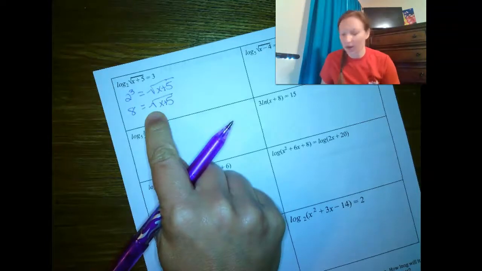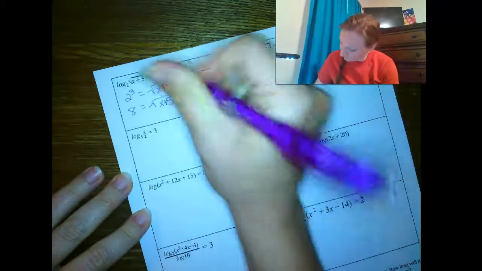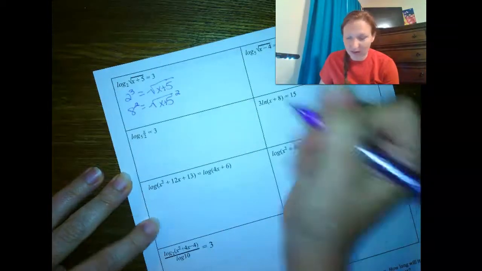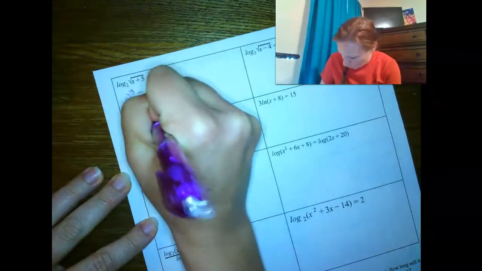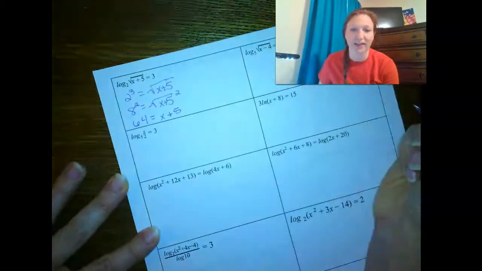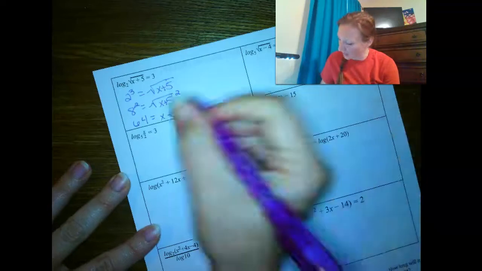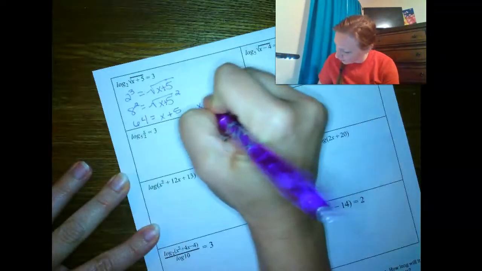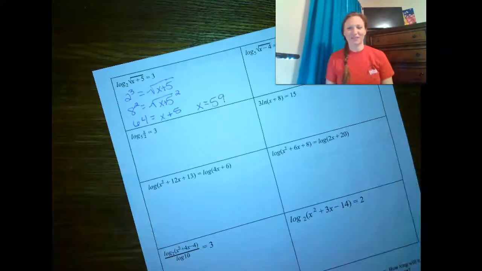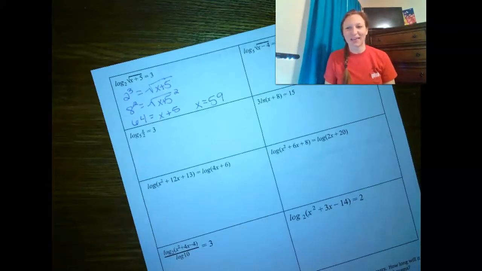Take the square of both sides. 8 squared is 64, and now that square is canceling that square root, so I'm just left with x plus 5. All right, last I'm going to subtract 5, therefore x is 59.